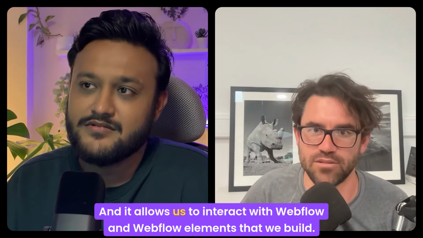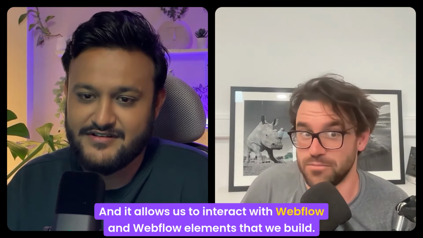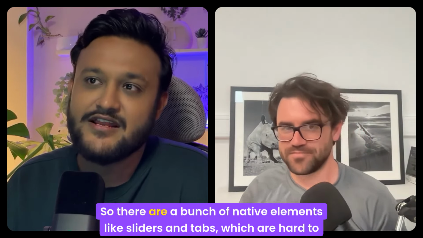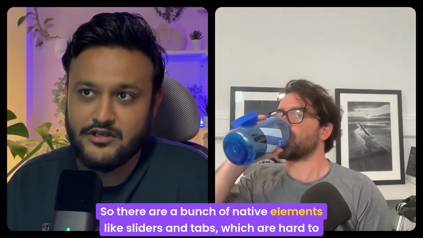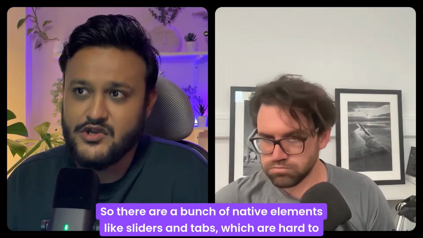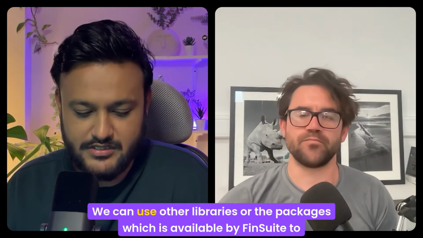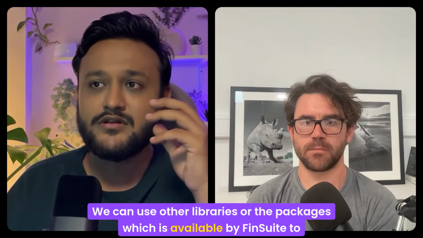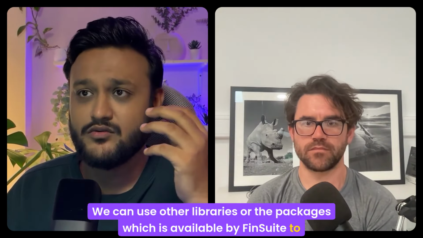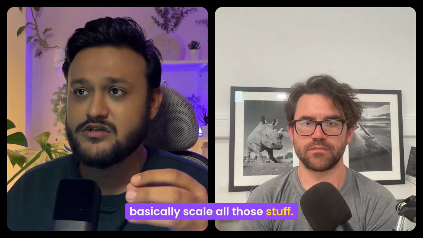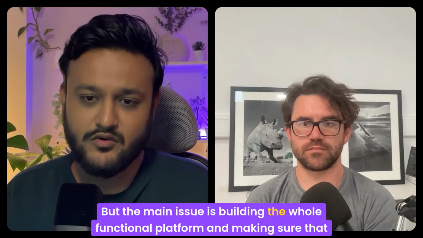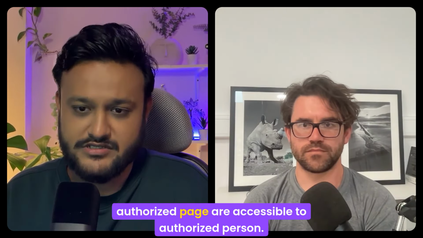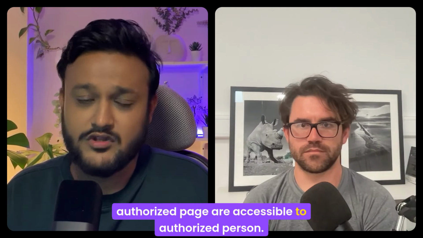So it allows us to interact with Webflow and the Webflow elements that we build. Exactly. There are a bunch of native Webflow elements like sliders and tabs, which are hard to build. We can use other libraries or packages available from Finsweet to scale those. But the main issue is building the whole functional platform and making sure that authorized pages are accessible to authorized persons.